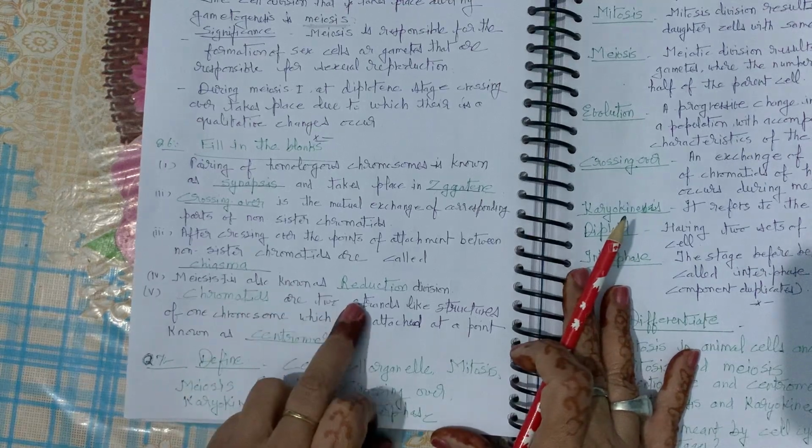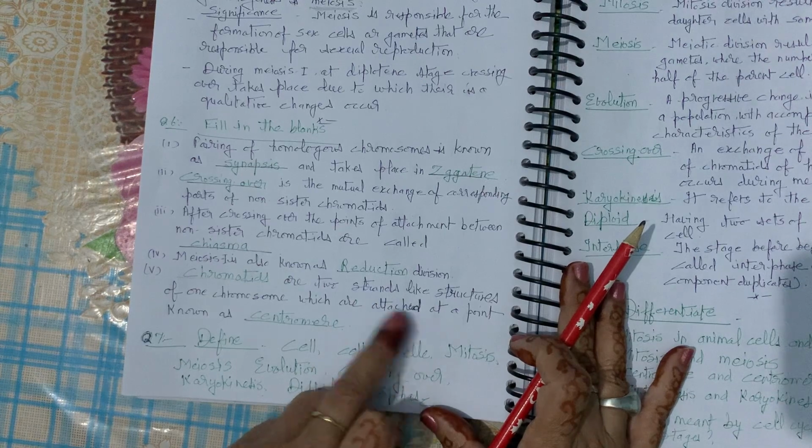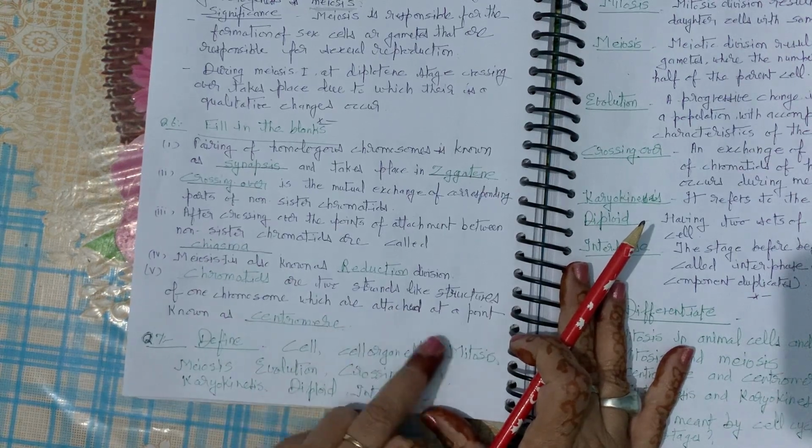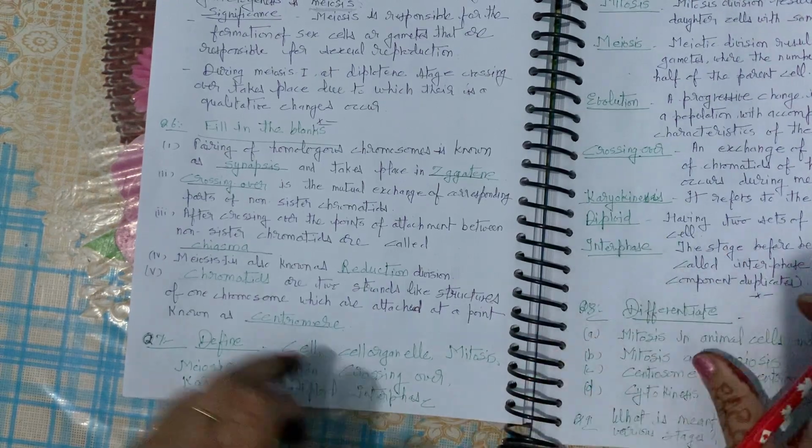Meiosis 1 is also known as reduction division. Chromatids are two strand-like structures of one chromosome which are attached at a point of centromere, right? Define cell organelle.